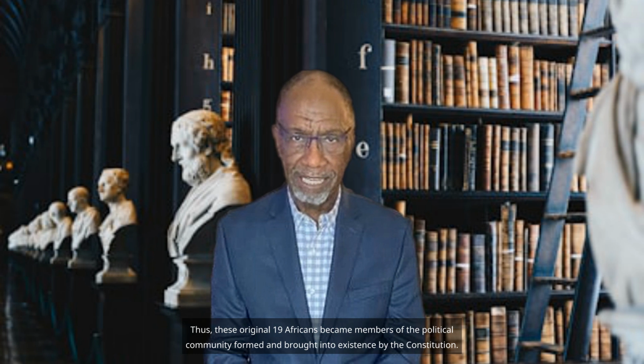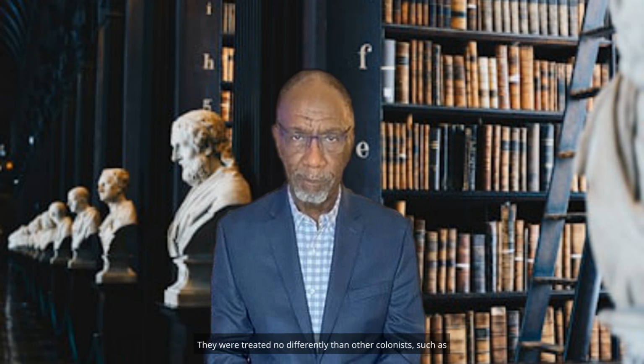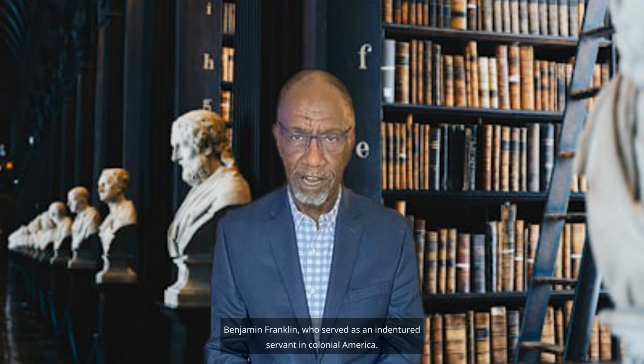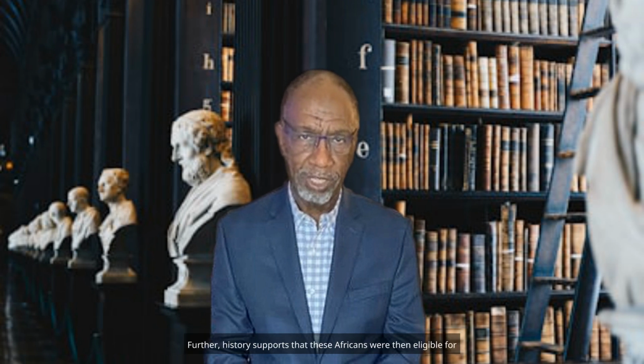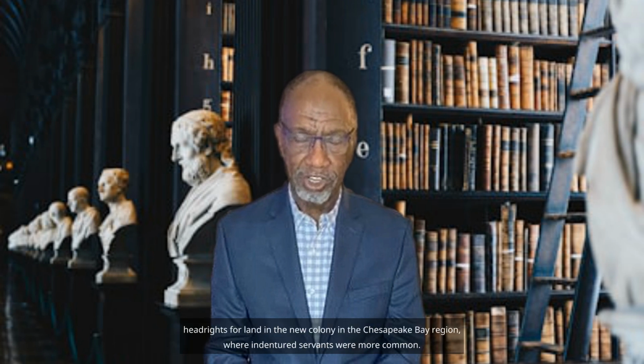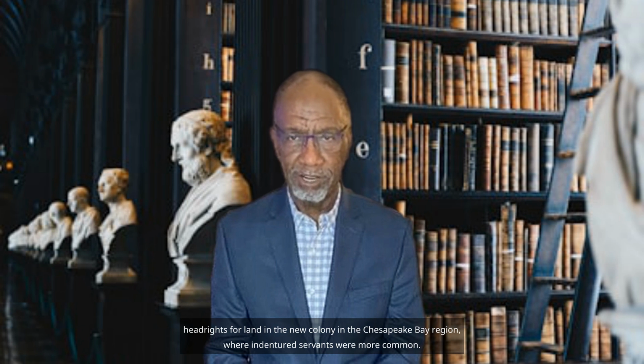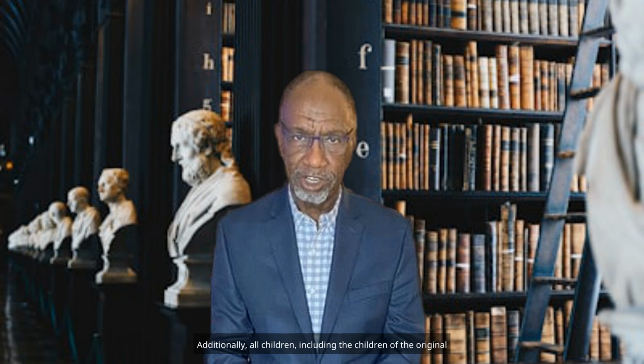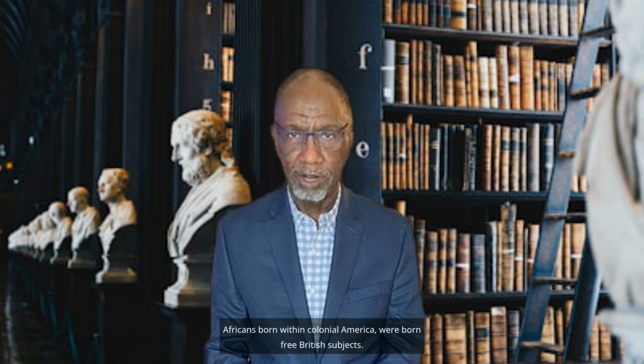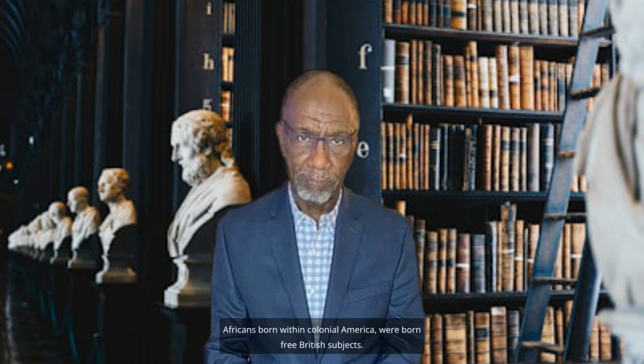Thus, these original 19 Africans became members of the political community formed and brought into existence by the Constitution. They were treated no differently than other colonists, such as Benjamin Franklin, who served as an indentured servant in colonial America. Further, history supports that these Africans were then eligible for head rights for land in the new colony in the Chesapeake Bay region, where indentured servants were more common. Additionally, all children, including the children of the original Africans born within colonial America, were born free British subjects.